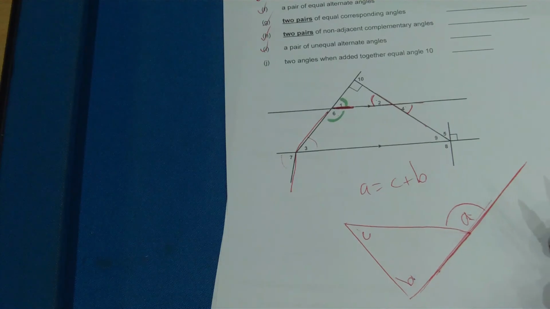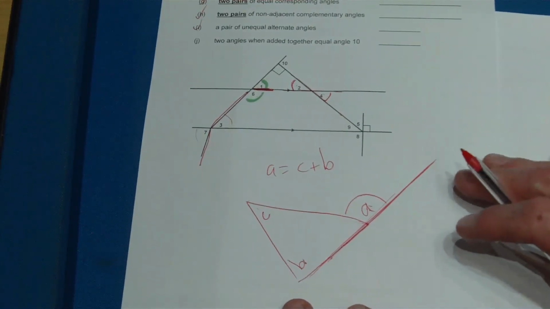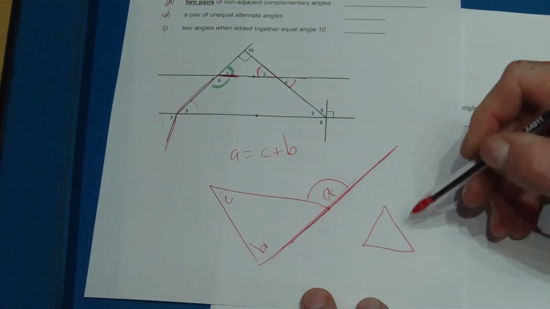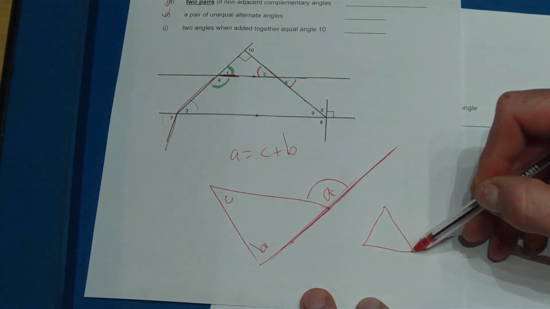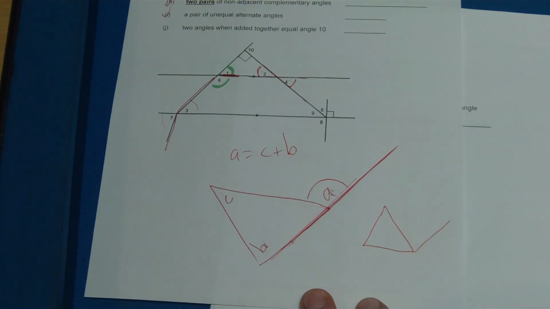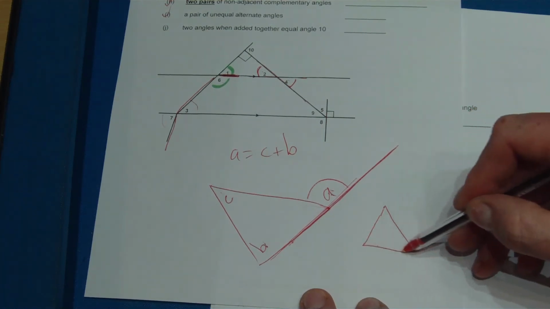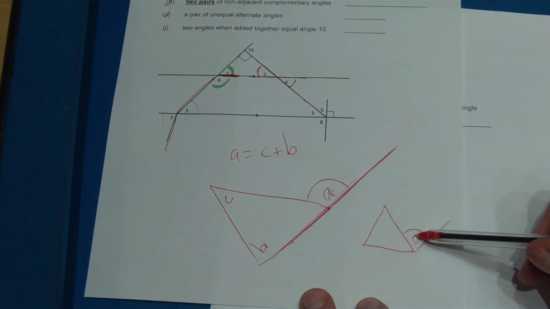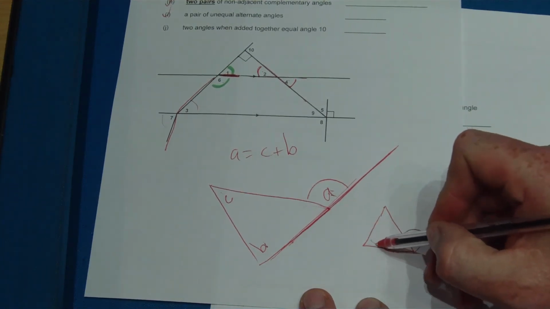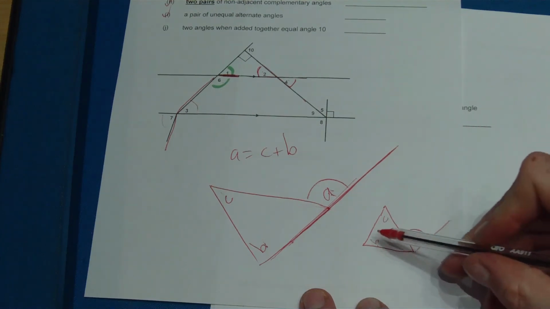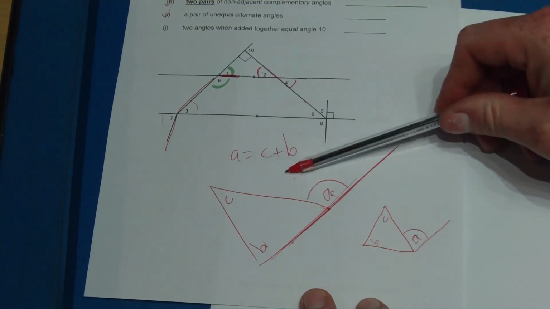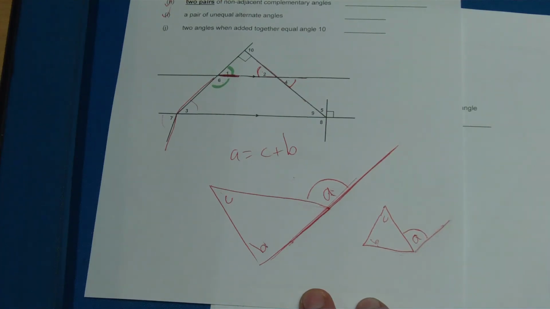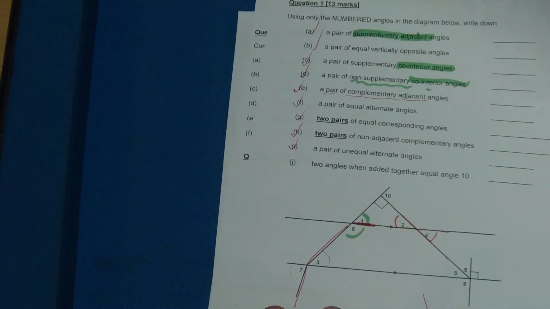But you must just be very careful. If they give you a triangle like this, and I'm not going to extend that line. I'm going to take it out at an angle, you see, this is not a straight line. Now, if they give you that A as the exterior angle, you can't say A is equal to B plus C like you could with this one, because of that weird line there.